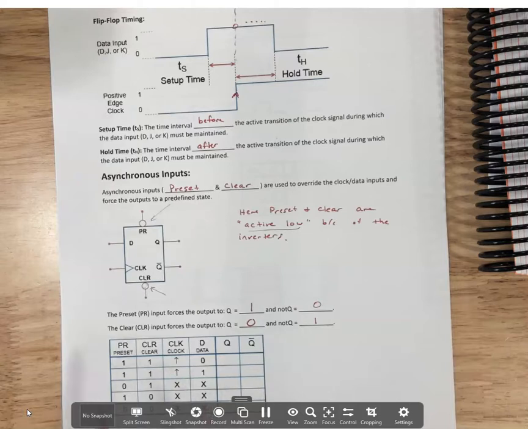So if we fill in this excitation table, preset and clear are active low, so these are not triggered when these are 1s. So when these are 1s, they're not taking effect, and it's going to act as basically a regular D flip-flop.